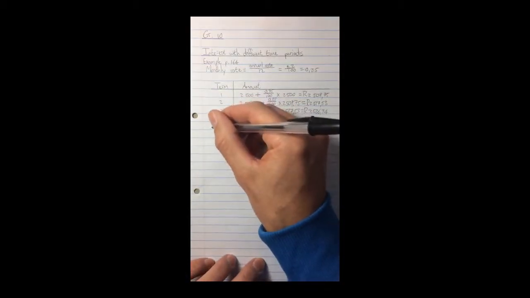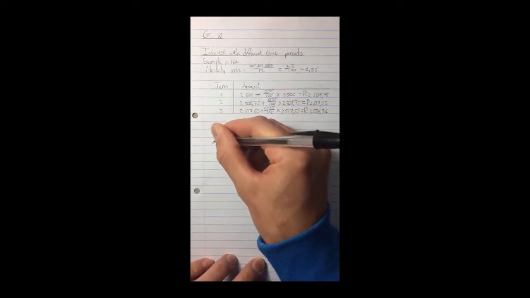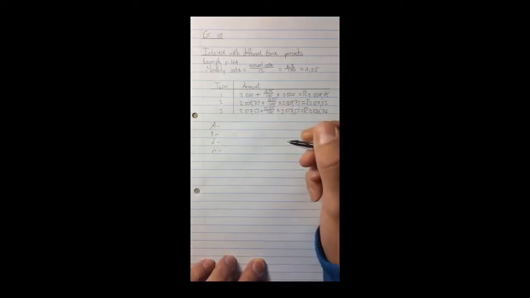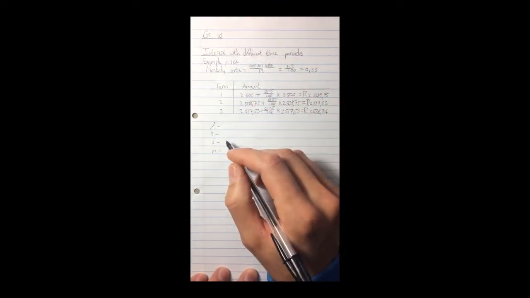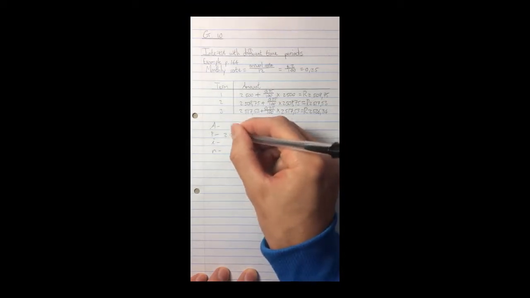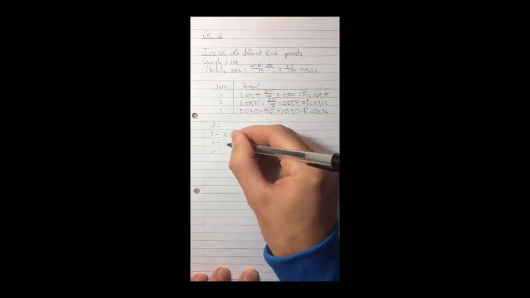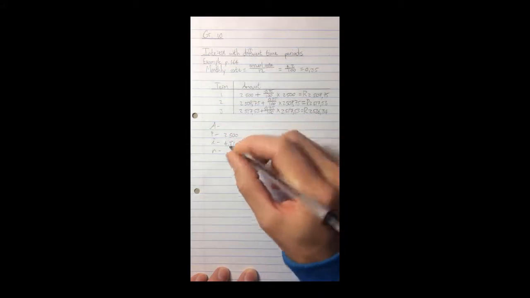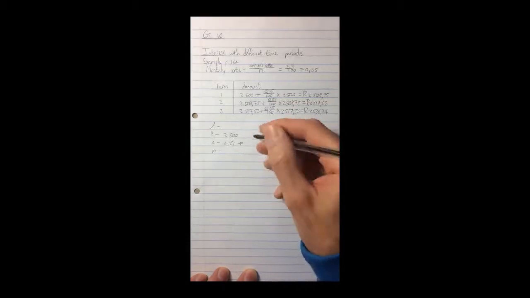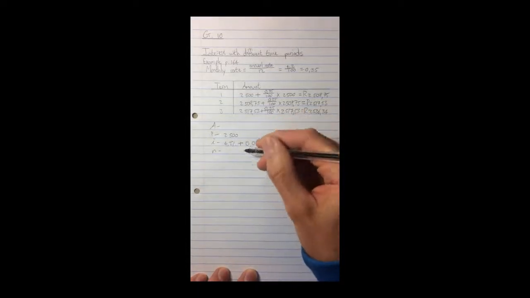Now remember, with the formula, we always have to write A, P, I, and N, every time. So we start with the 2,500 Rand, that's the principal amount. Then the interest rate is 4.2%, which in decimal, if you type 4.2% in your calculator, you get 0.042. That's the decimal of 4.2%.